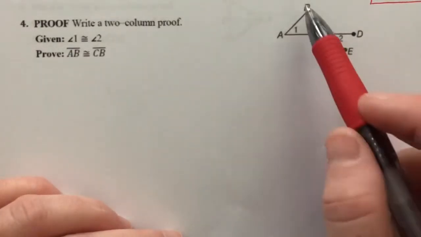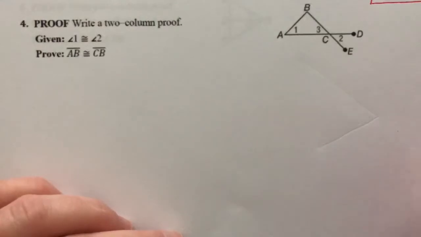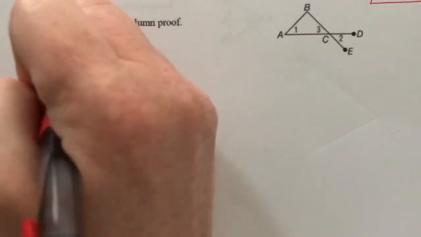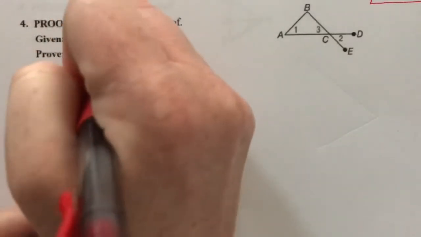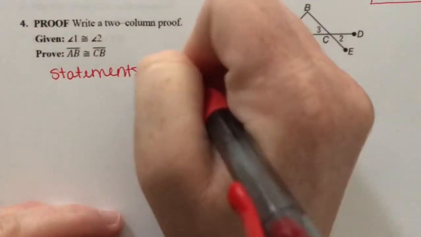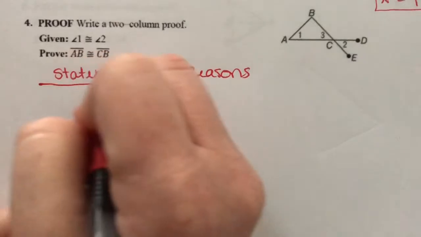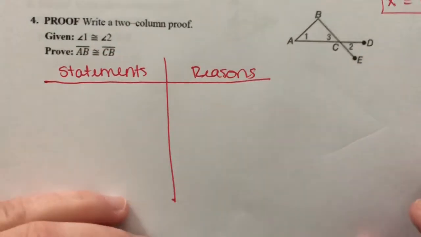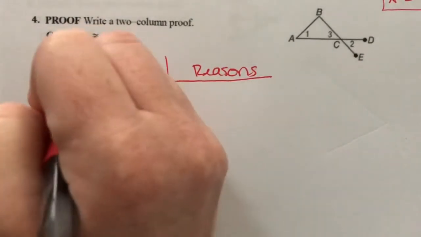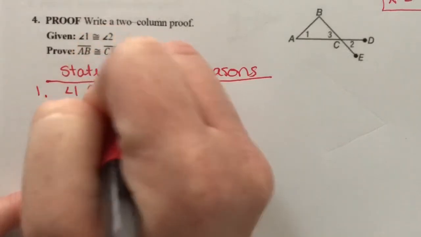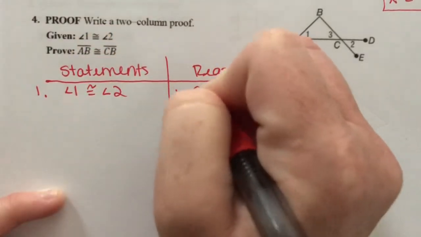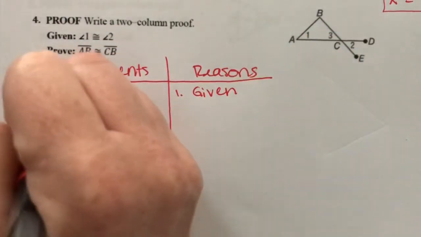So basically, we're trying to prove that this is an isosceles triangle. Okay, so I have my statements, my reasons. Got to write down my given first. Step 1, angle 1 congruent to angle 2, given.